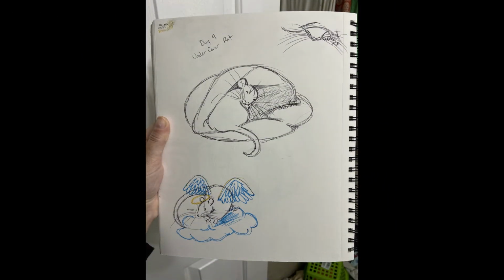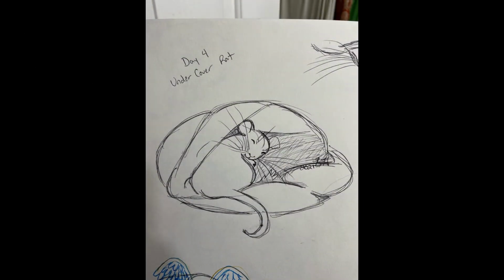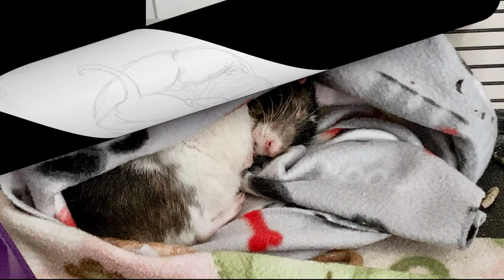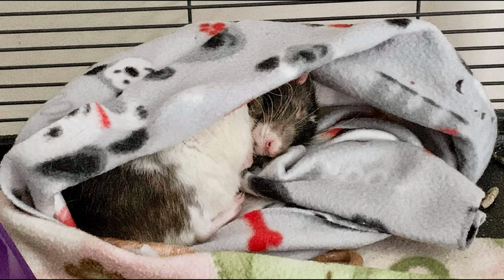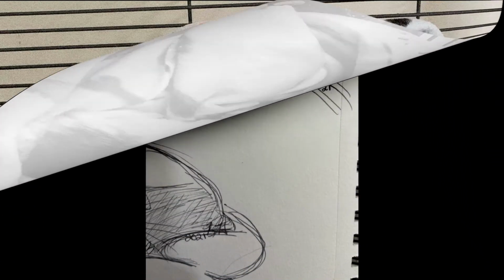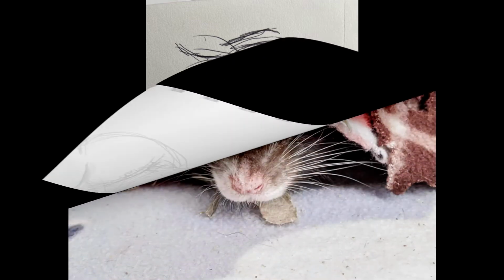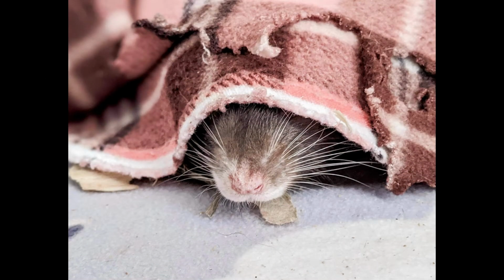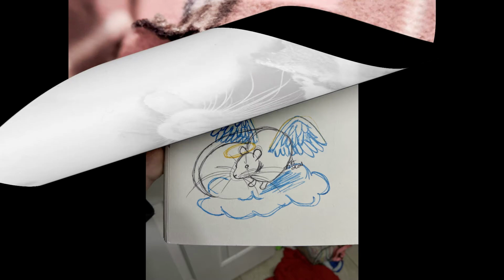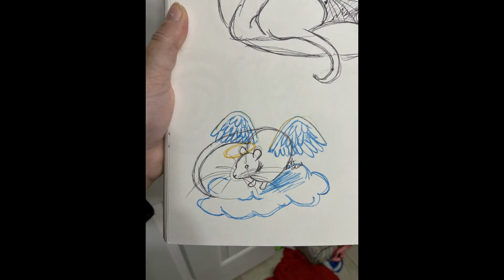This next set was Undercover Rat, and I took some picture inspiration from my friend Trisha and her cuties all snuggled in some blankets. I've included those pieces of reference here for full credit. But then I also sketched the rats as an angel, because aren't all rats really undercover as an angel? I think they are. What about you?